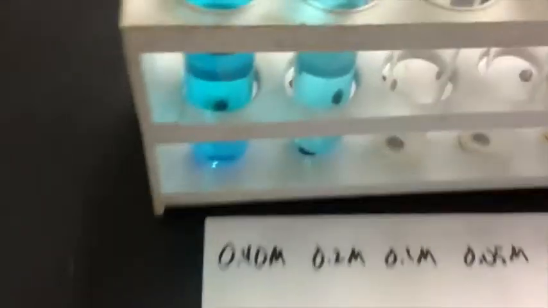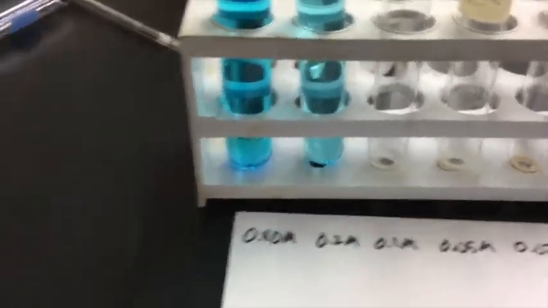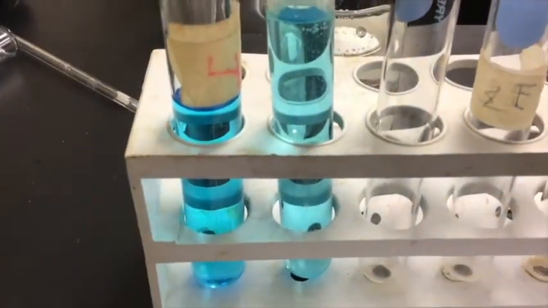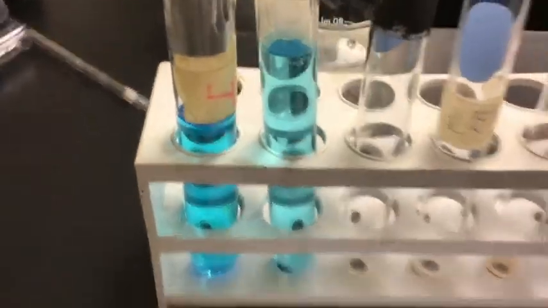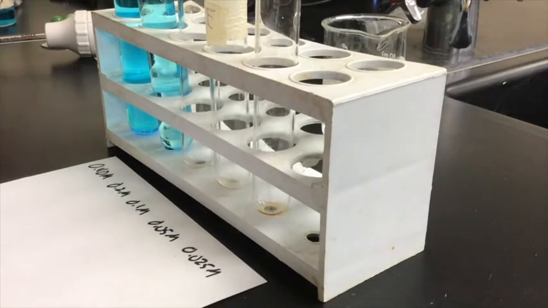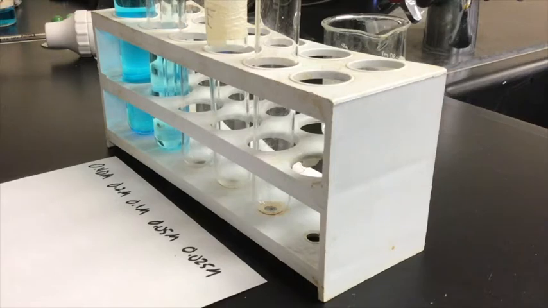So you can actually tell right off the bat, that's a little bit easier in person than perhaps it is on camera. But the one on the right is lighter than the one on the left because, again, we have cut the concentration of it in half. So now I'm going to do the next part of my serial dilution, which is to take 10 milliliters of this, which is now 0.2 molarity, right? So that's 0.2 molarity, and put it into the next one.